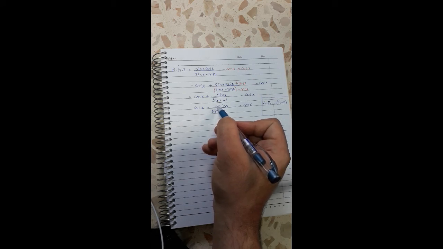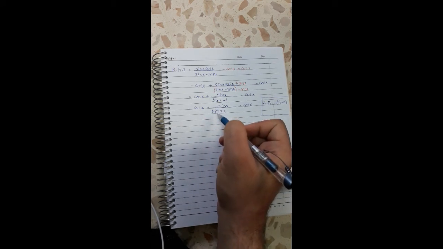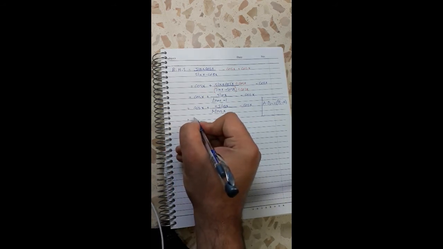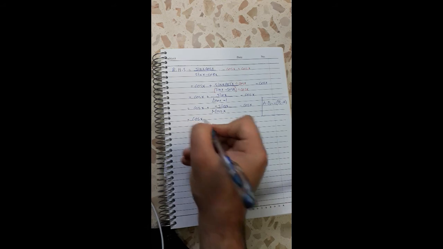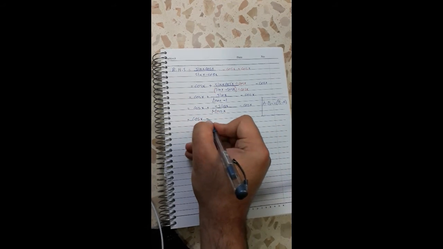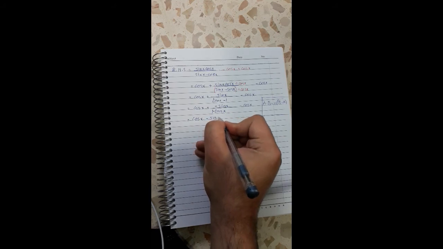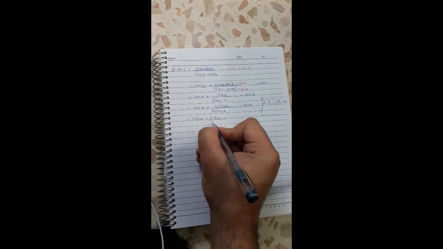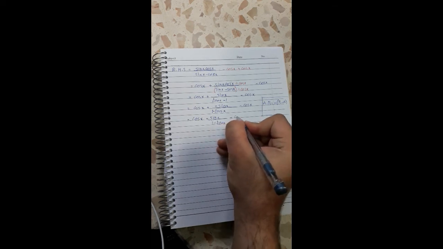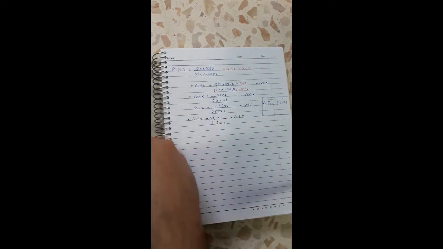It can be in the numerator and the denominator. It equals cosine x plus minus is minus sine x to 1 minus tan x, minus cosine x.